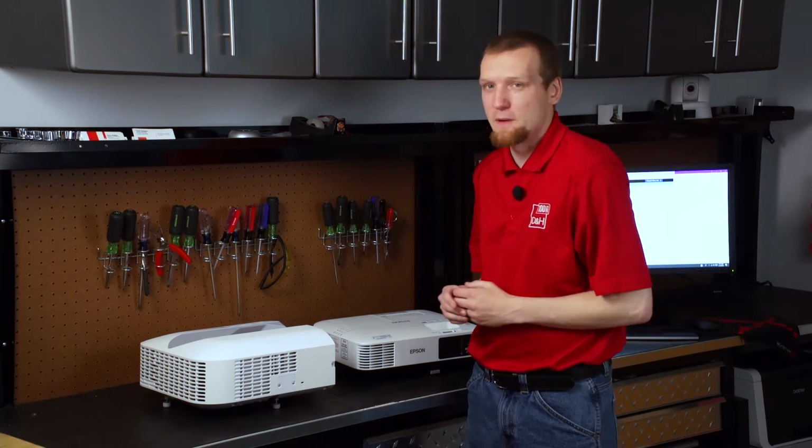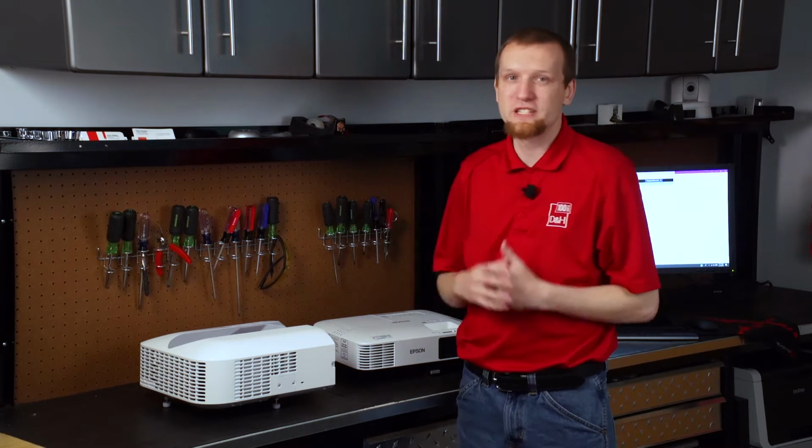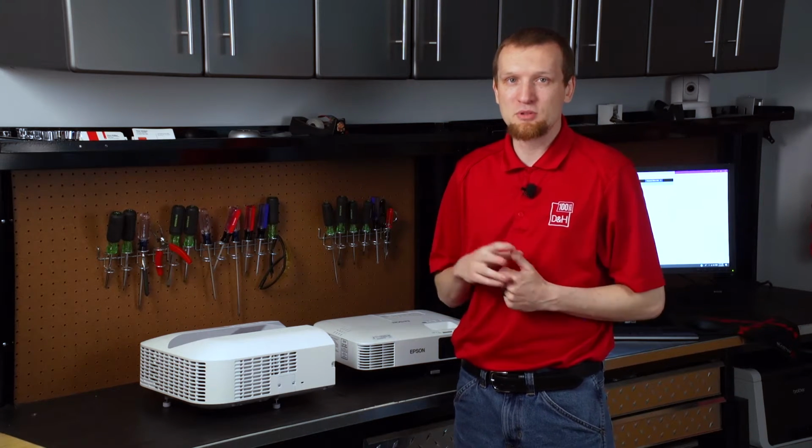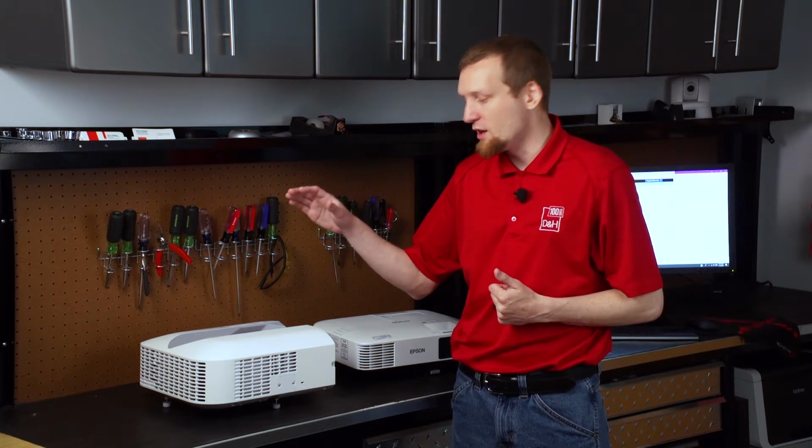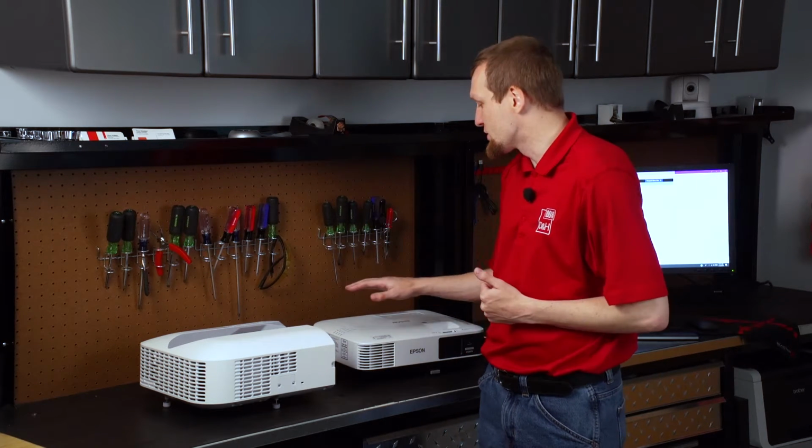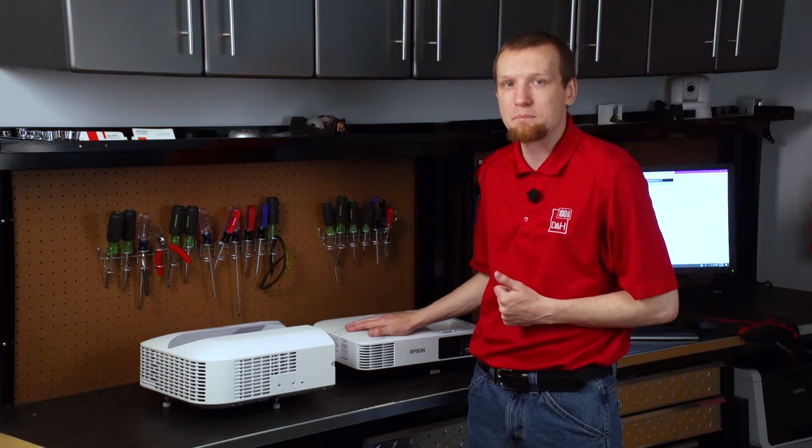So now that we know our screen size, it's time to get to the fun part. We're actually going to get to pick our projector now. Now there are two types of projectors you can go with in a scenario like this. You can go with a short throw projector or a more traditional long throw lamp projector.